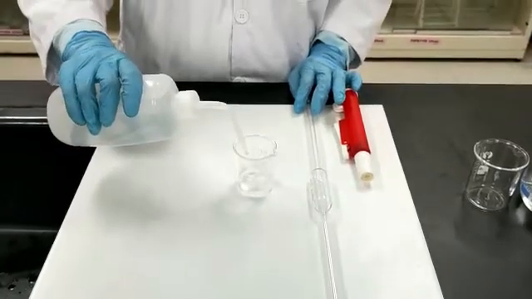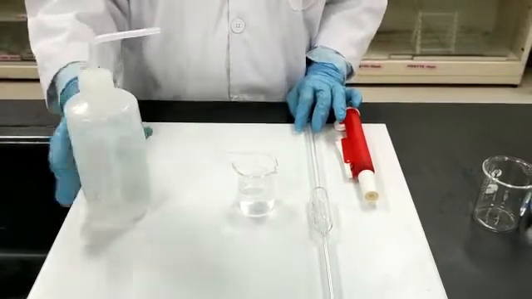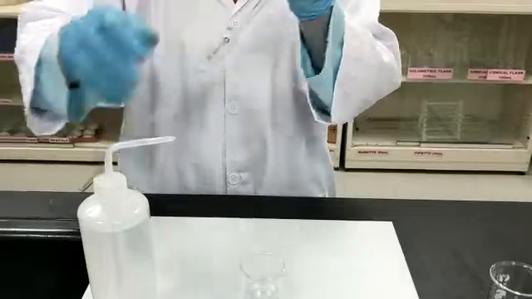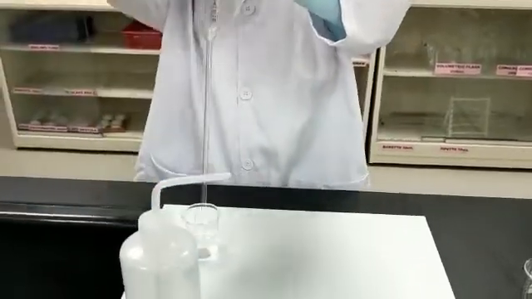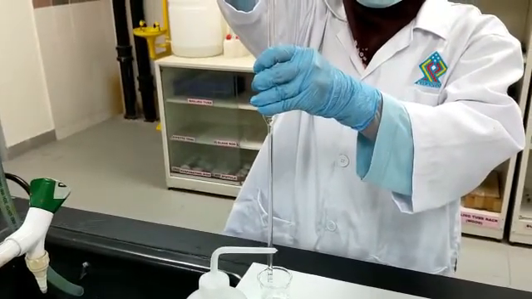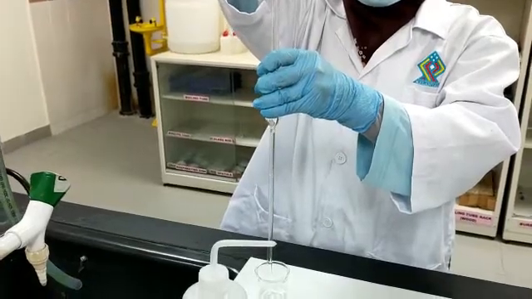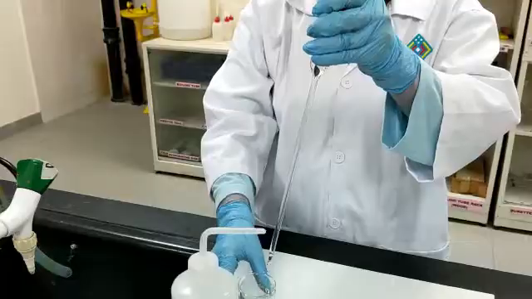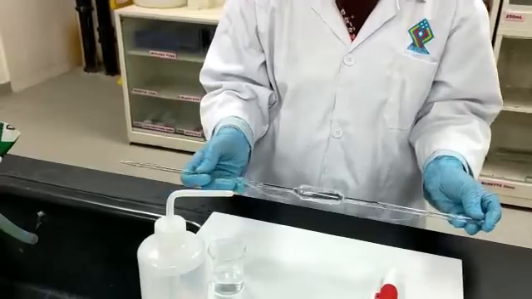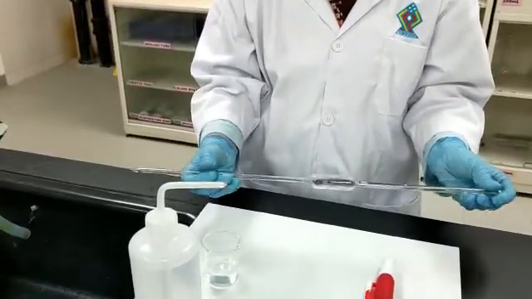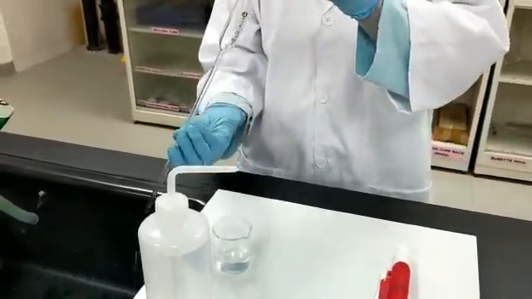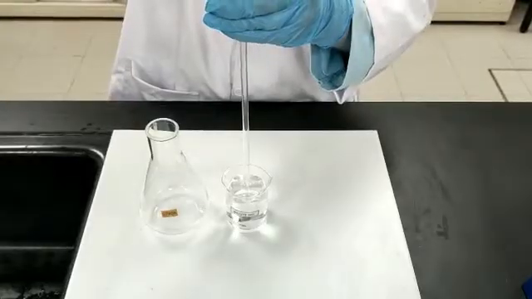For cleaning the pipette, transfer distilled water into a beaker. Attach the pipette filler to the pipette and secure the connection. Withdraw a small amount of distilled water. Hold the pipette horizontally and remove the pipette filler. Rotate the pipette to make sure the internal walls are washed and drain the distilled water completely. Repeat the cleaning process by rinsing with hydrochloric acid solution.